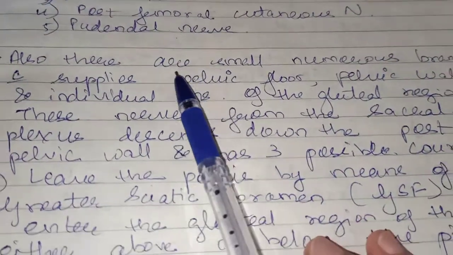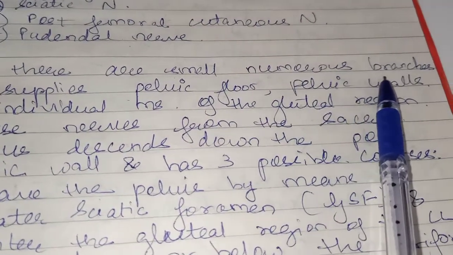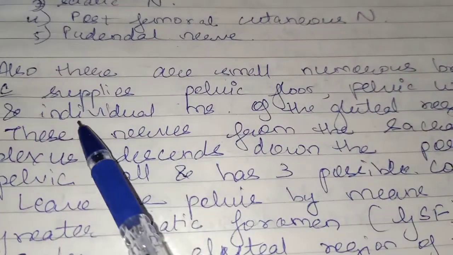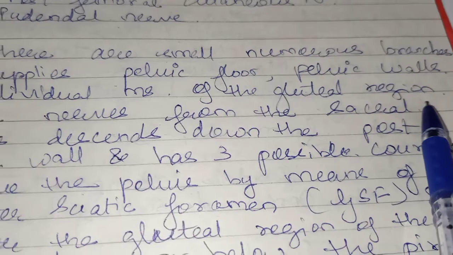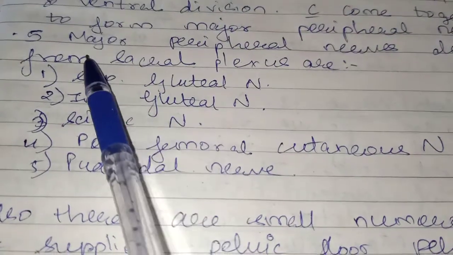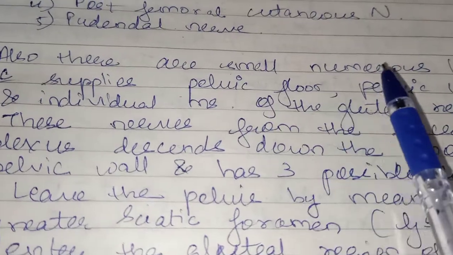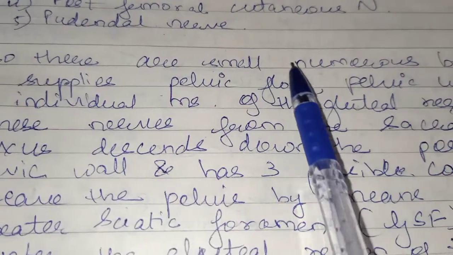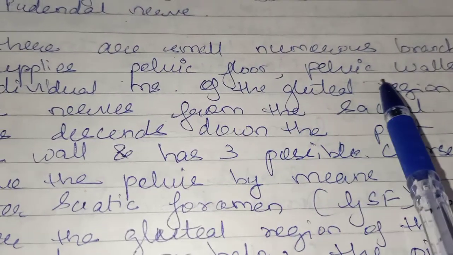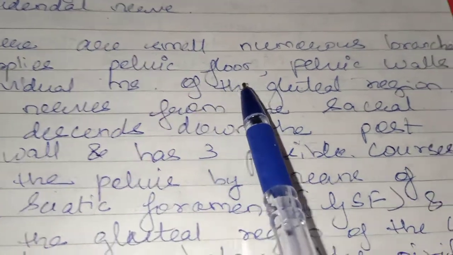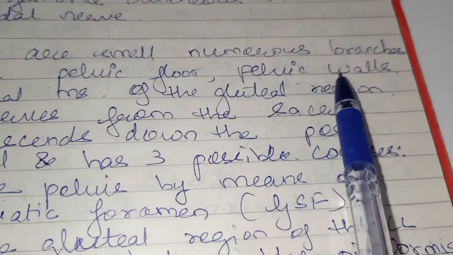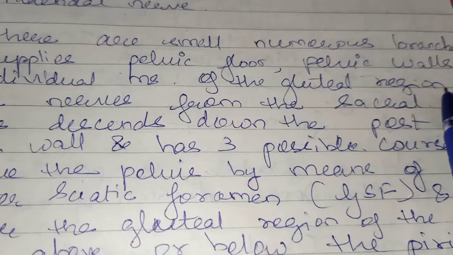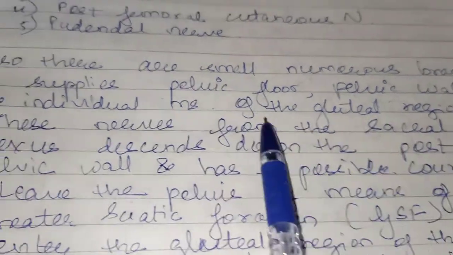Now we'll proceed further. Besides these major peripheral nerves, there are also very numerous small branches of nerves which supply the pelvic floor, pelvic walls, and individual muscles of the gluteal region. Pelvic floor means it consists mainly of muscles. Pelvic walls means the anterior wall, lateral walls, and posterior wall. The muscles of the gluteal region you all know.